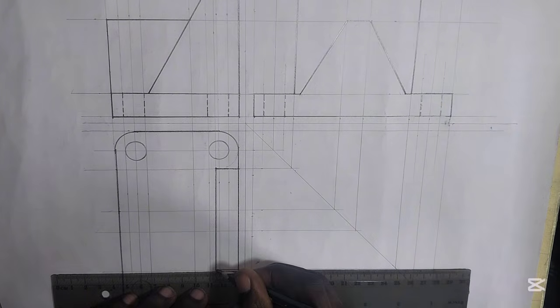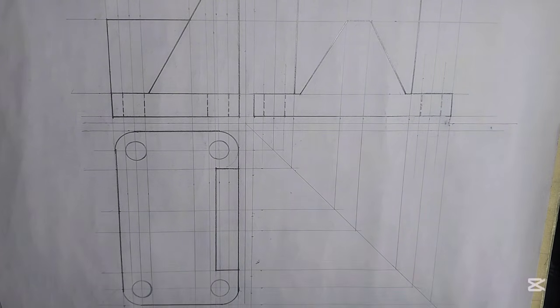Don't forget, there should be difference between your thick line and your fence line. You can see the difference here. The thick line is for the main diagram. The fence line is for the construction lines. In fact, my fence line are even too thick, but so that you can see it very clearly, that's why I make it. It should not be as thick as this. It should be very, very faint.